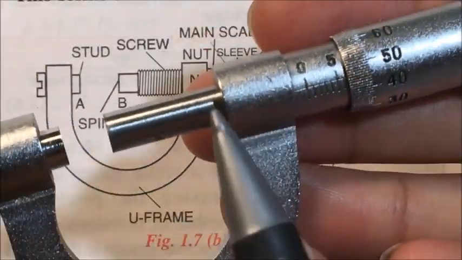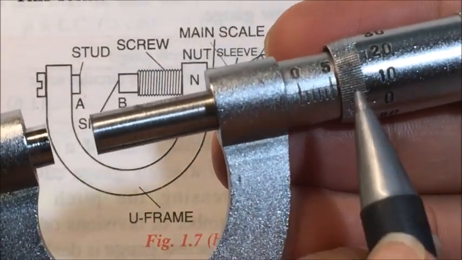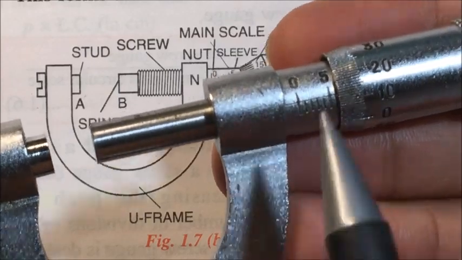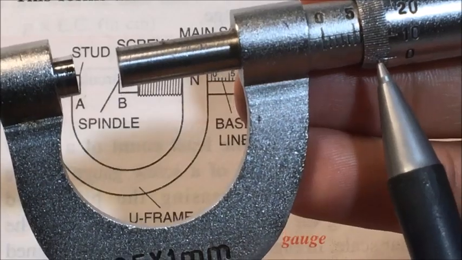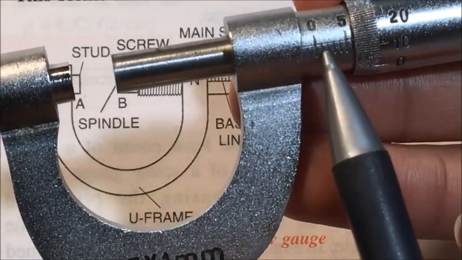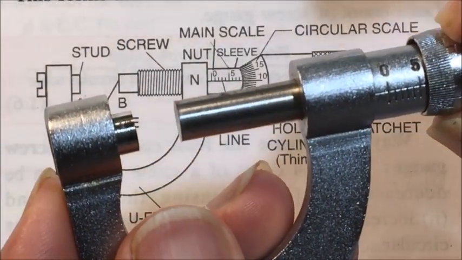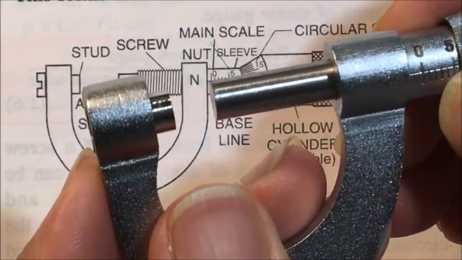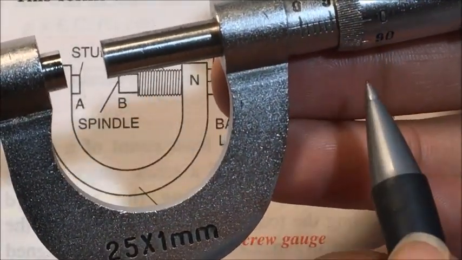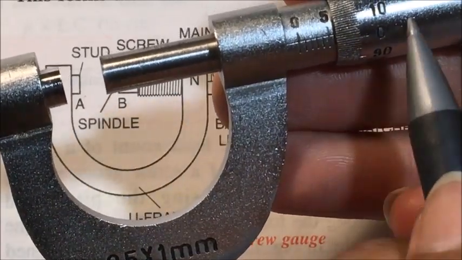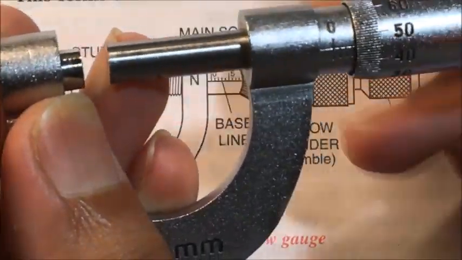So we can get the reading from the main scale, and then see which division is coinciding with the baseline. So we will have two readings: the main scale reading and the reading from the circular scale, that is, which division is coinciding with the baseline, that is the reference line. That division we multiply with the least count of the screw gauge, and we add it to the main scale reading. That's how we can measure very small lengths, and we will see that later.